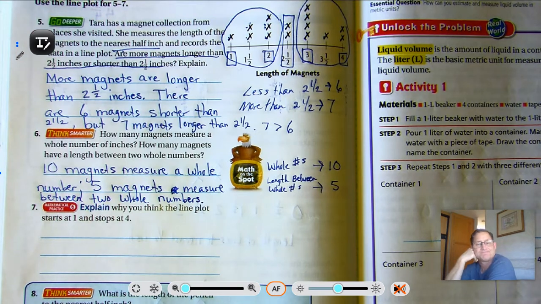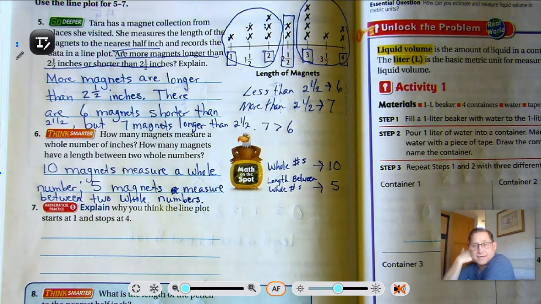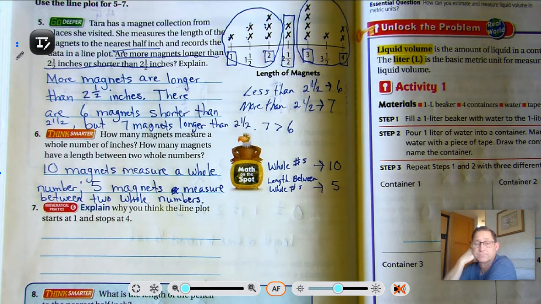All right, 7. Well, back to 6. 10 magnets measured a whole number, and 5 magnets measured between two whole numbers.